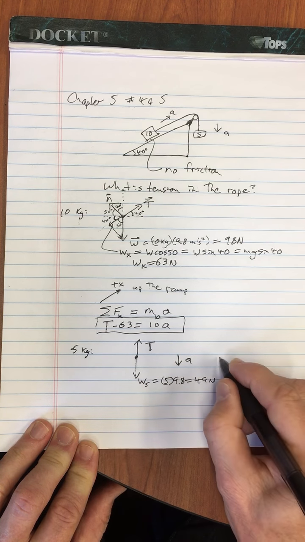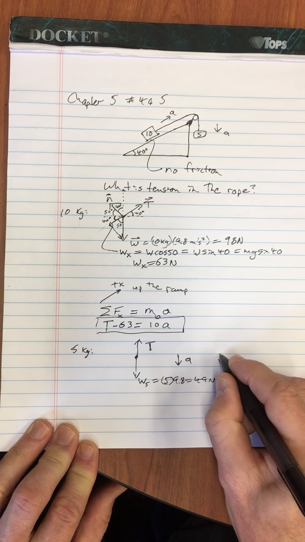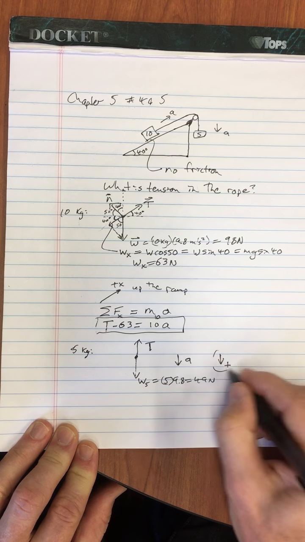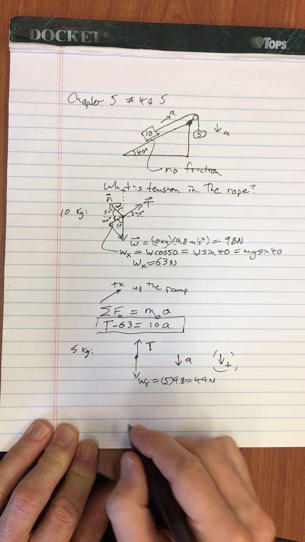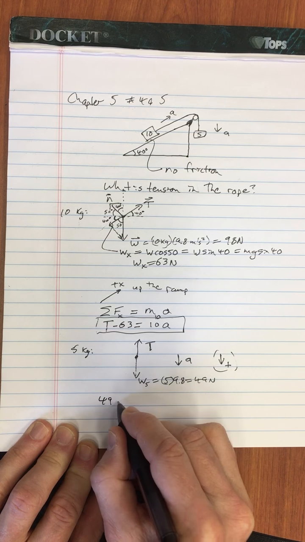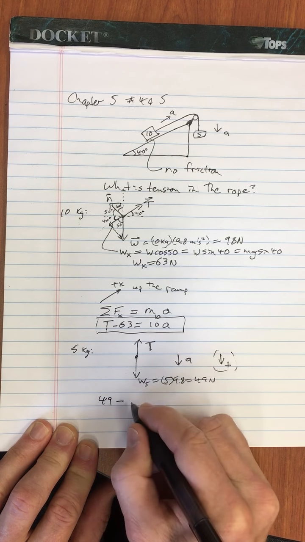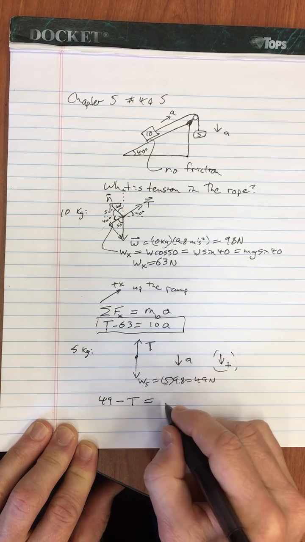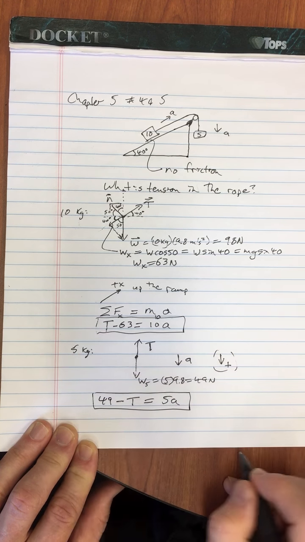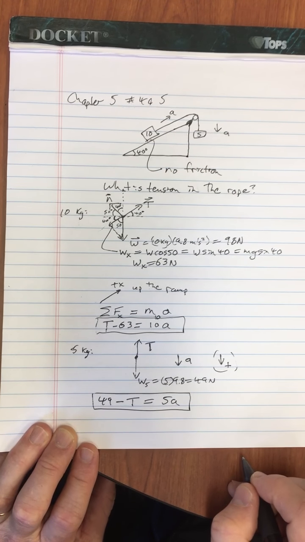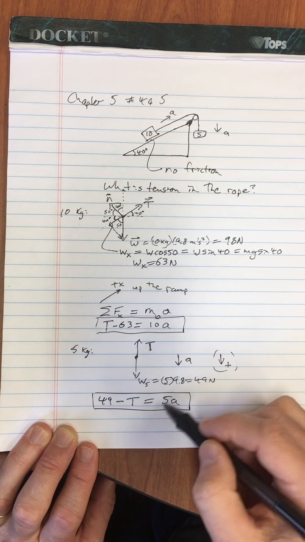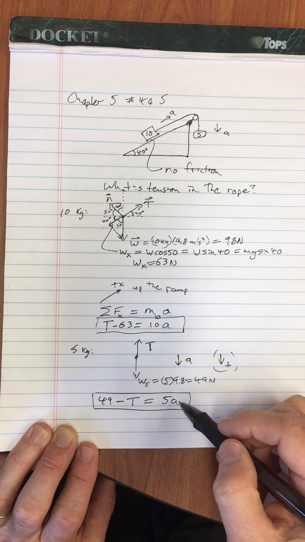In this case then, I'm going to define down to be the positive direction for this object. So then I have 49, which is the down force, minus T equals 5 times A. So that's my equation of motion for the 5 kilogram object. Now all I have to do is combine these two things to solve for T, so that means I want to eliminate A.